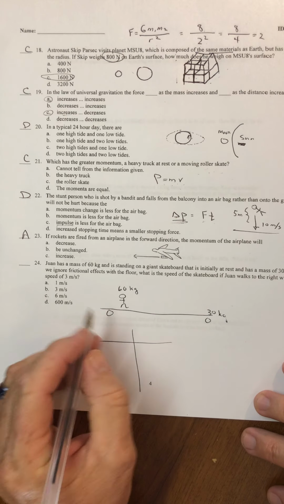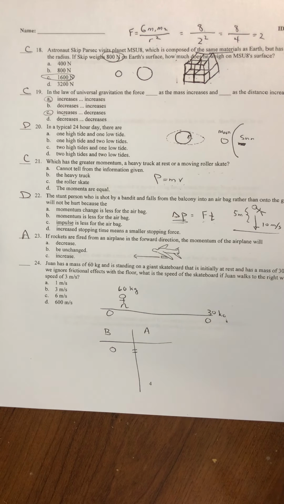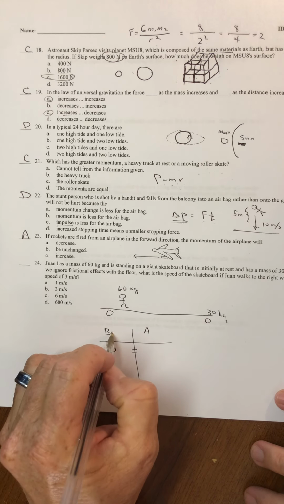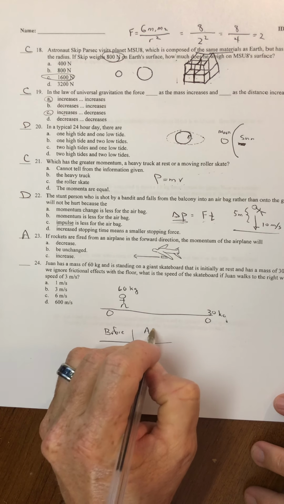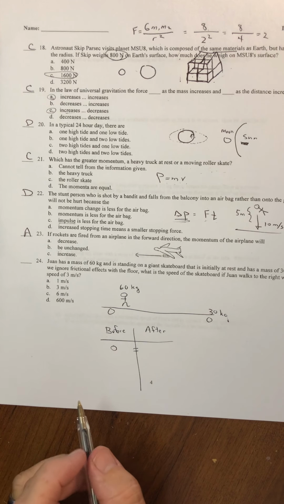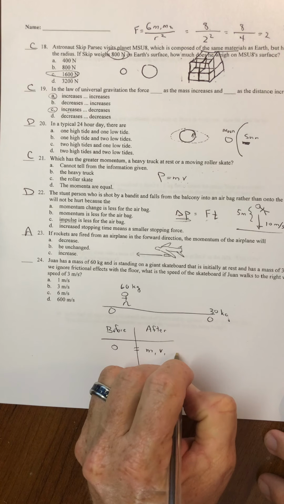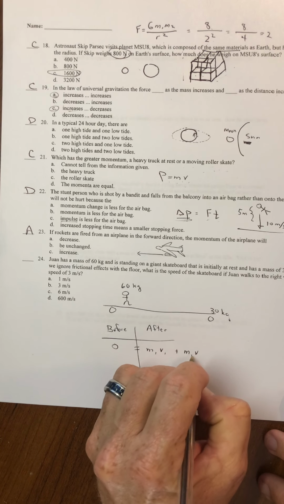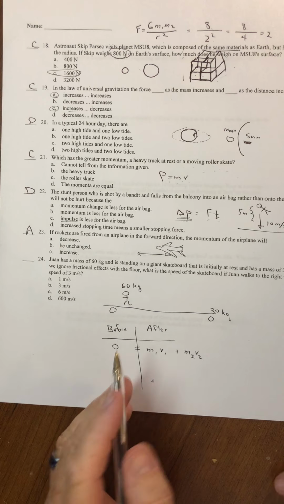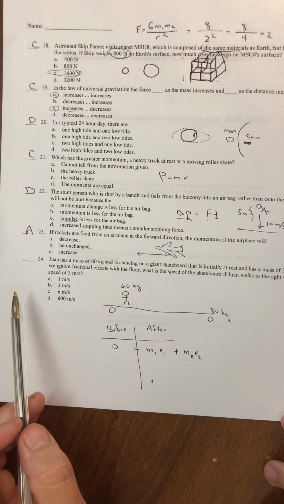If we made a little chart of before and after, we would say, before Juan does anything, Juan and the skateboard together are not moving, and therefore they have no momentum. So before Juan does this little walking bit, there's no momentum. Then there would be an m1 v1 for Juan, and an m2 v2 for the skateboard. And these two have to add up to be 0. So one has to be positive and one has to be negative.